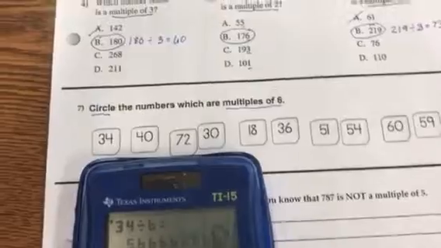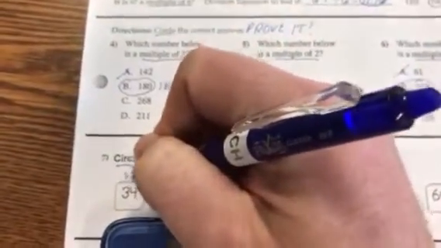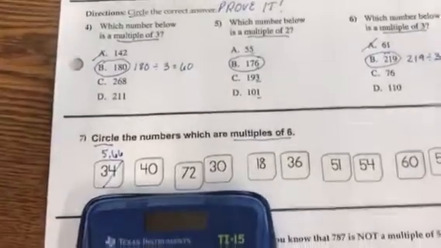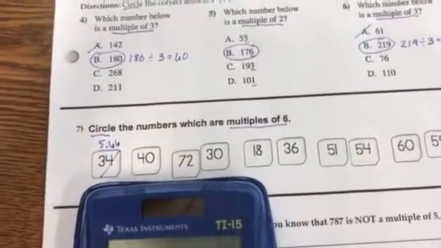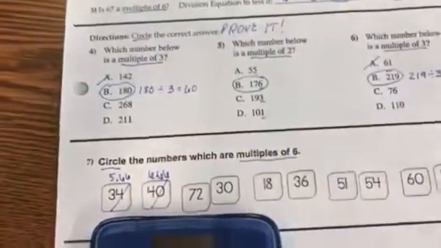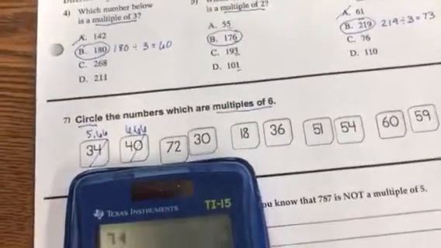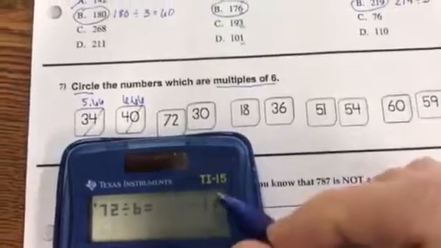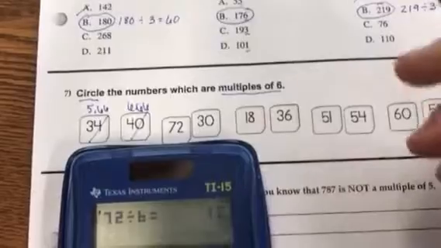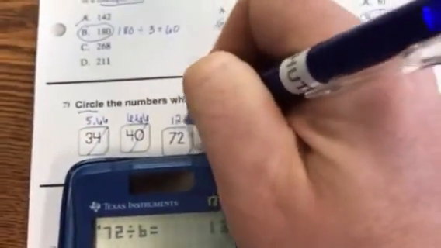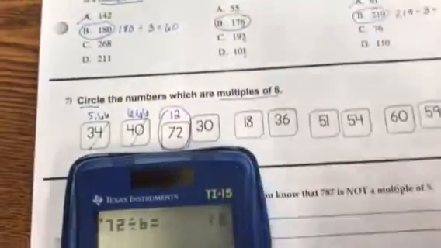So 34 divided by 6, and we're writing 5.66 and crossing it out. Nope, that makes a decimal. 40 divided by 6. Nope, that's a decimal. So I'm going to cross it out, 6.66. 72 divided by 6. Oh, 12 times 6. So that's one that we might have missed because we don't know our 12's facts. So this one is a whole number, so we're going to circle it.